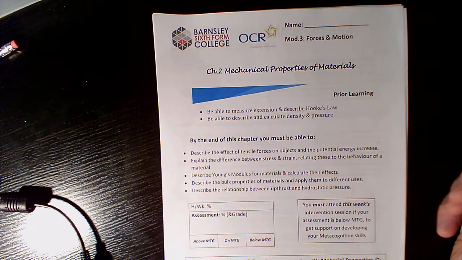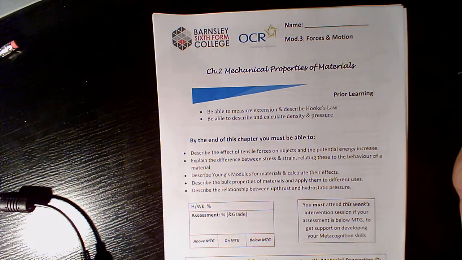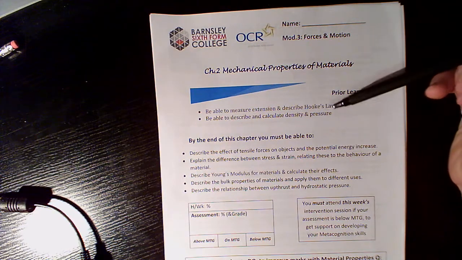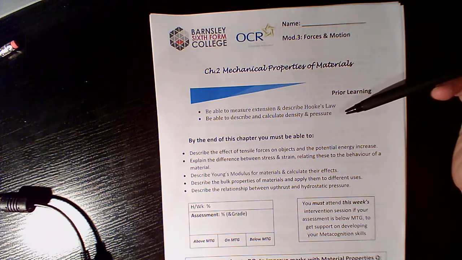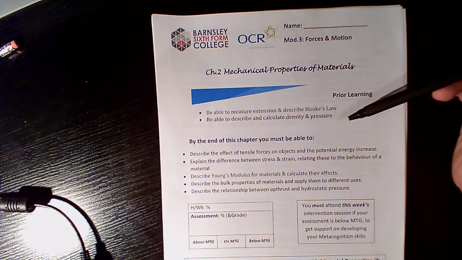This chapter and the next one, and to be honest, the vectors are very much the architectural type of stuff. It's the properties of matter, it's the way they're balanced, it's the way everything holds together. So we're going to start with the practical for Hooke's law, bring that in because that takes us into materials.